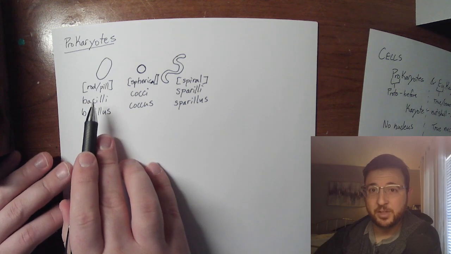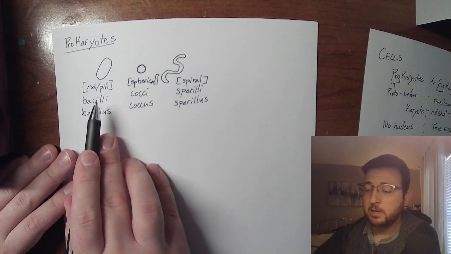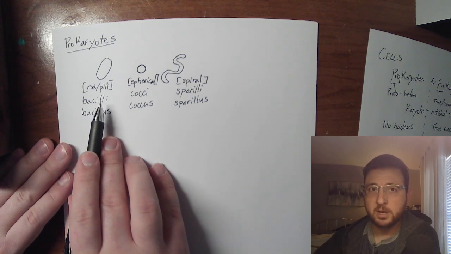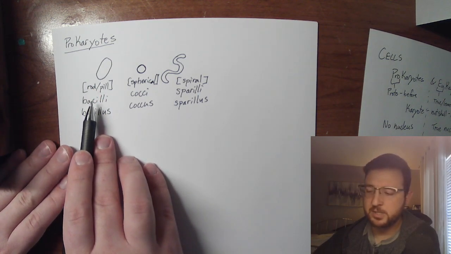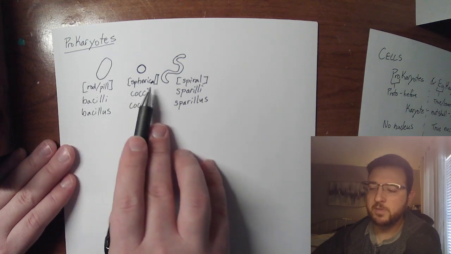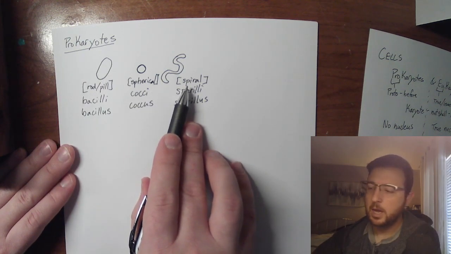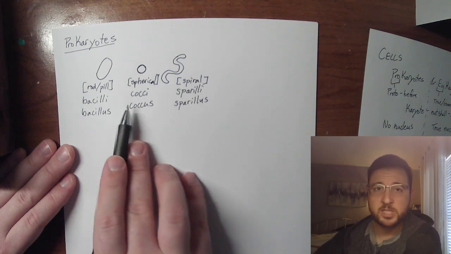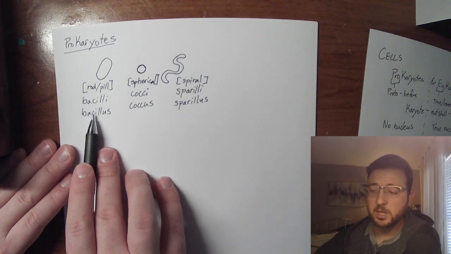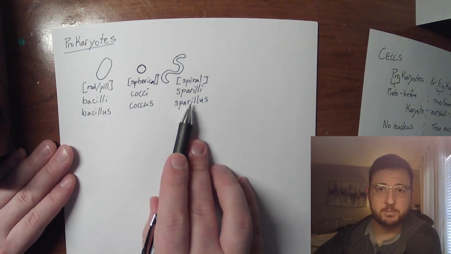Bacteria can take other shapes as well. And, you know, I've been saying bacteria a lot, but bacteria and prokaryotes, they're the same thing. We'll talk about that in a second. So prokaryotes have these 3 common shapes. There are other shapes that they can take, but you just need to know these 3. Okay, make sure you know bacilli and cocci and spirilli.